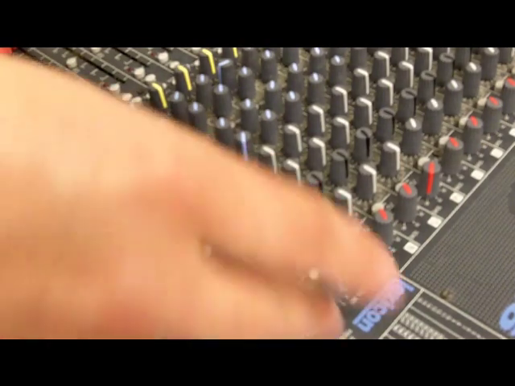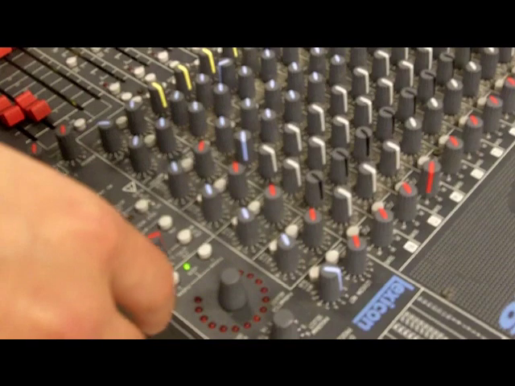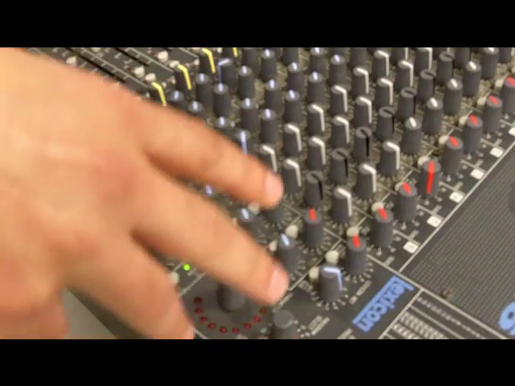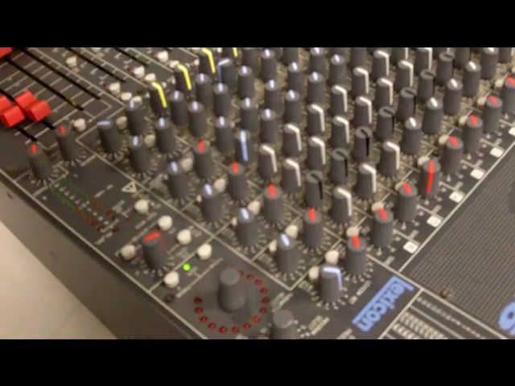So in addition to being able to select an array of different internal effects, you can also do a little bit of effects editing as well. And that is how you set up and hear internal effects on a small live sound mixing console.